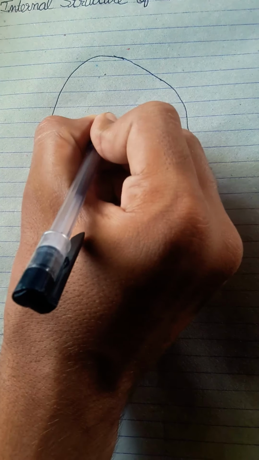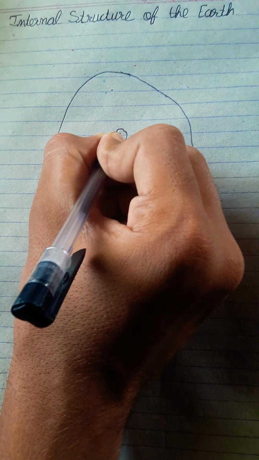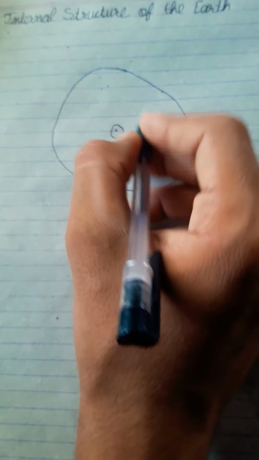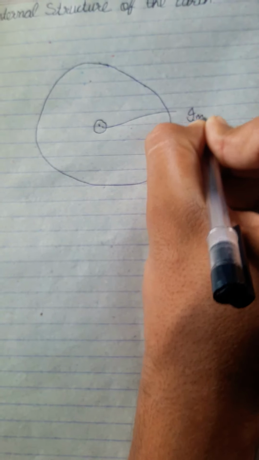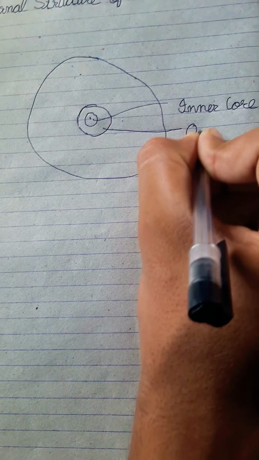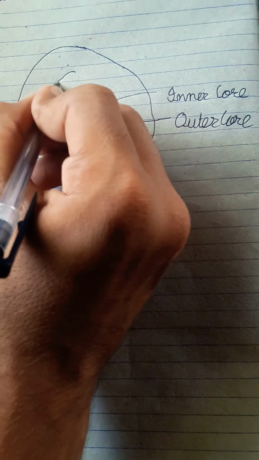The first, innermost layer is called the core, the inner core. Then the second layer is called the outer core. Then comes the mantle.